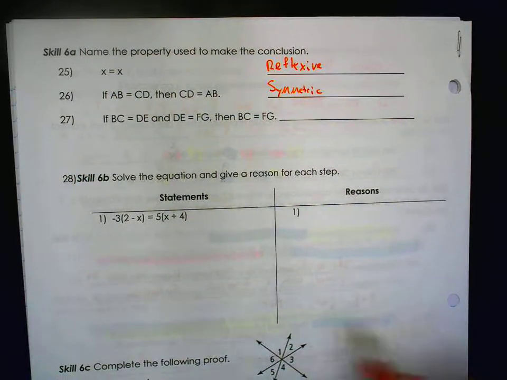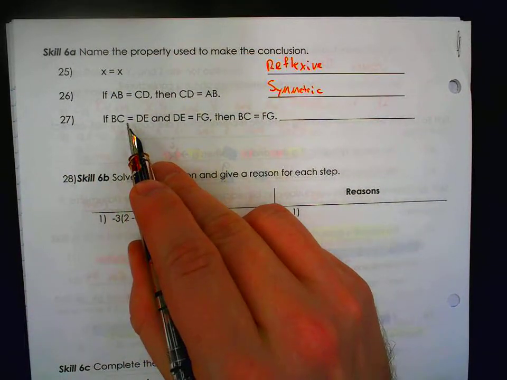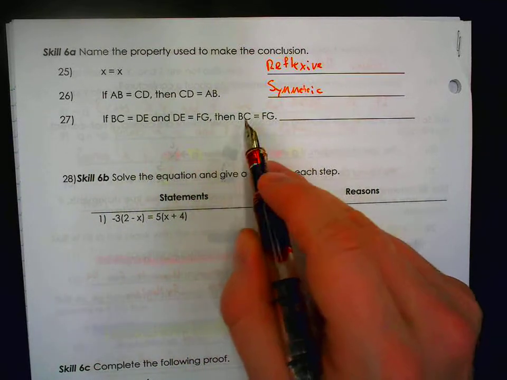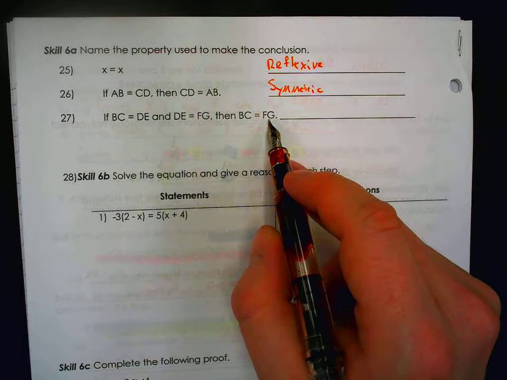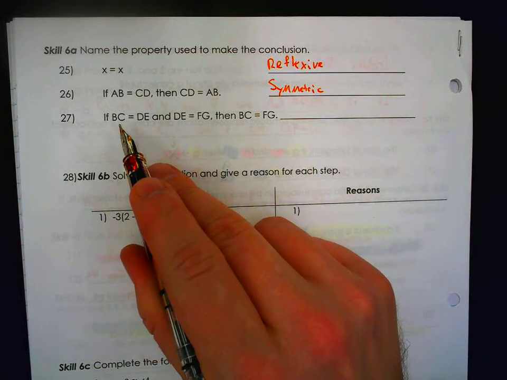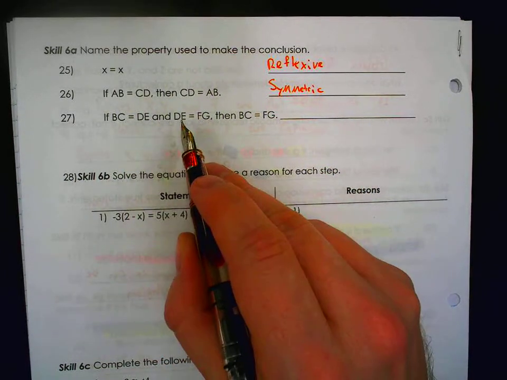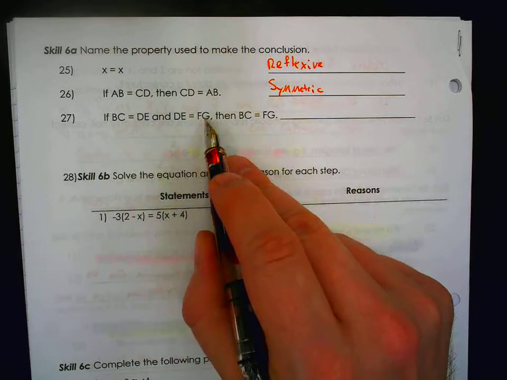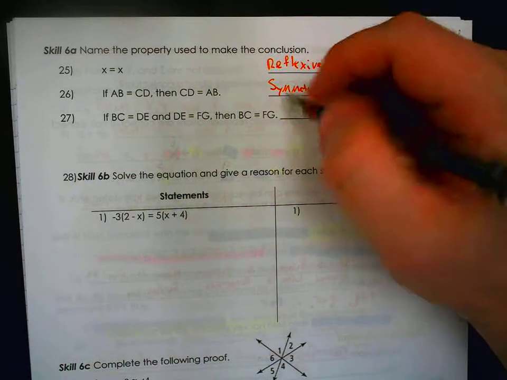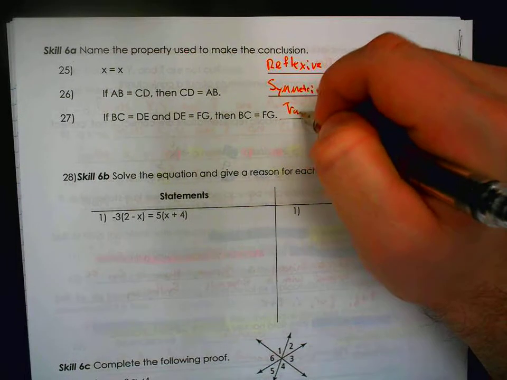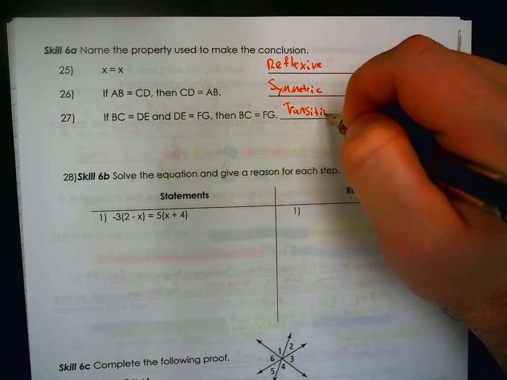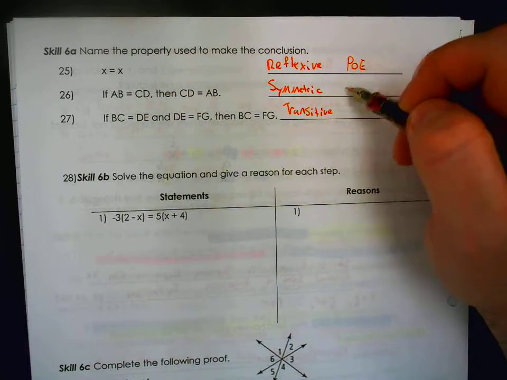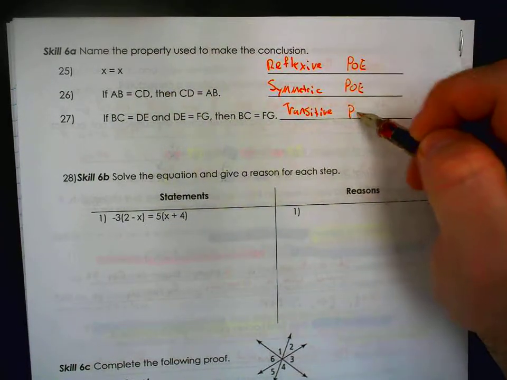And finally, if BC equals DE and DE equals FG, then BC equals FG. Well, we've seen this a few times before, but basically it says if we can go from BC to DE and then from DE to FG, then we should be able to go from BC straight to FG. That is the transitive property of equality. And I'll just write property of equality, POE.